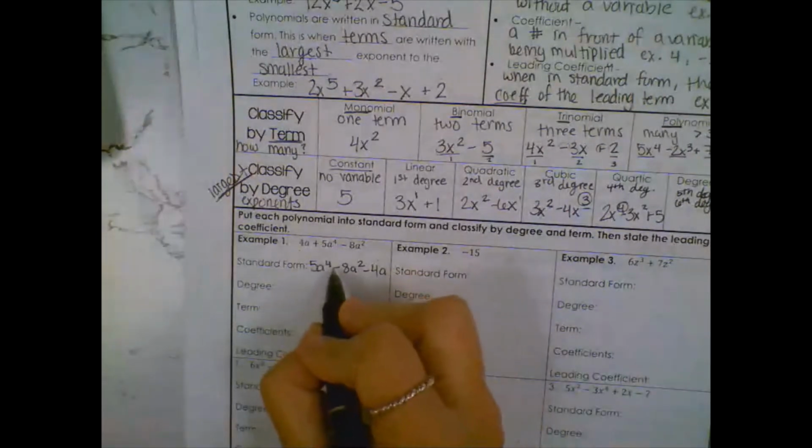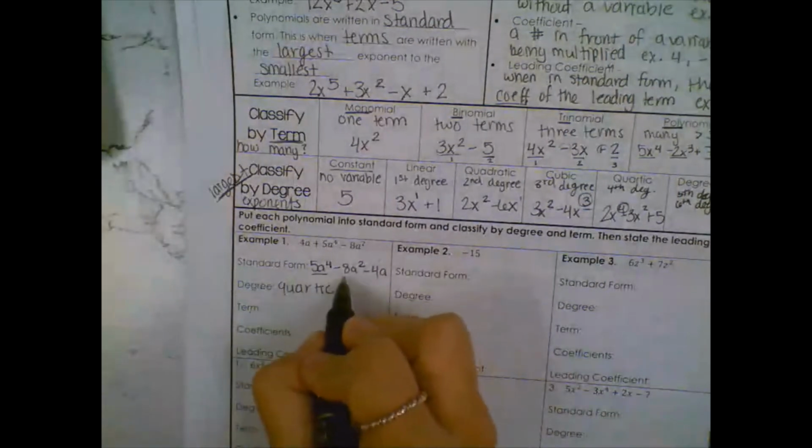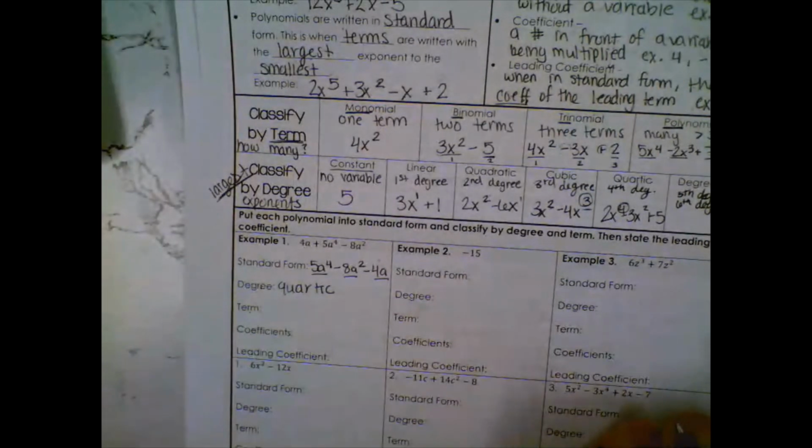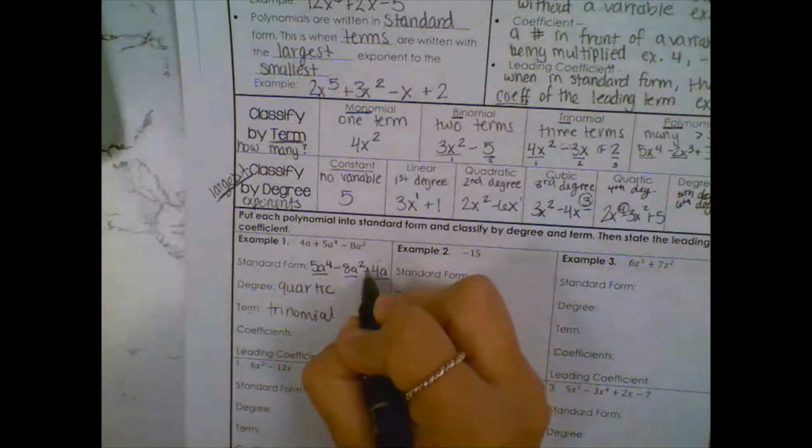The largest degree is to the 4th. So if I classify by degree, 4th degree is called quartic. So this is a quartic. And then to classify by term, there are 1, 2, 3 terms, so it is a quartic trinomial. And sorry, I put -4. This is a plus because it was positive 4a.